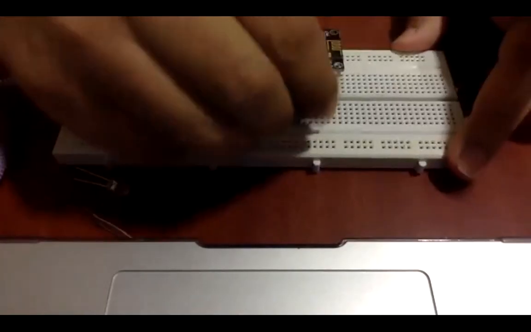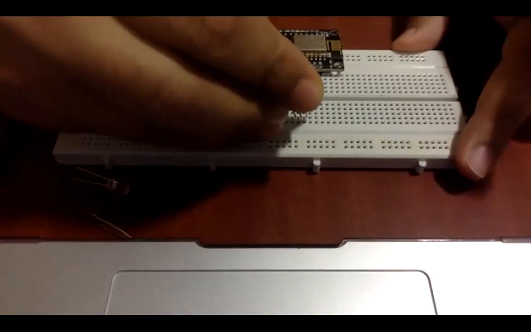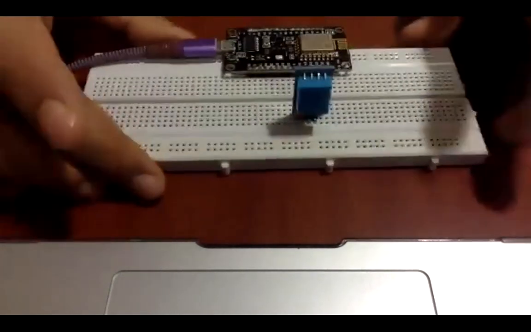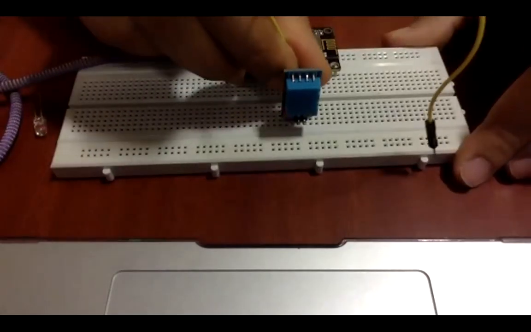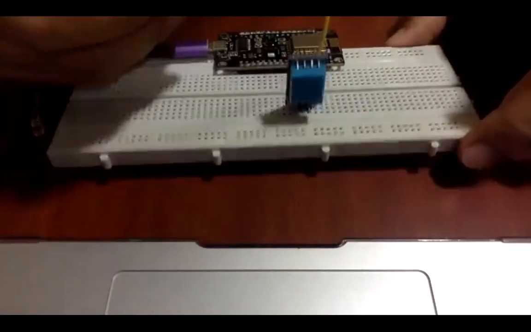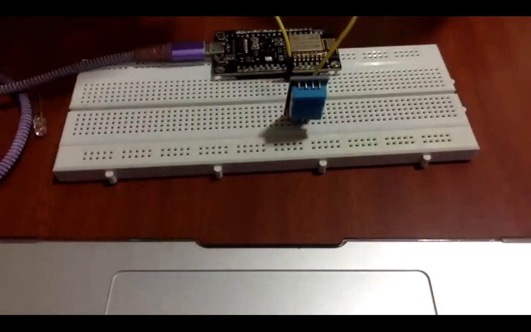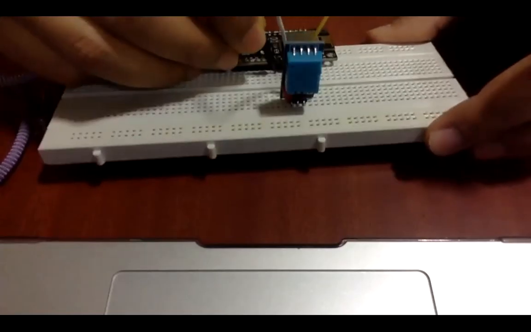So VCC, or you can have it like this. So it will be VCC at first, right? Let's do the connectivity. So here we have VCC. We are giving the voltage to it. Then the last one is the ground. We are putting it into the ground.